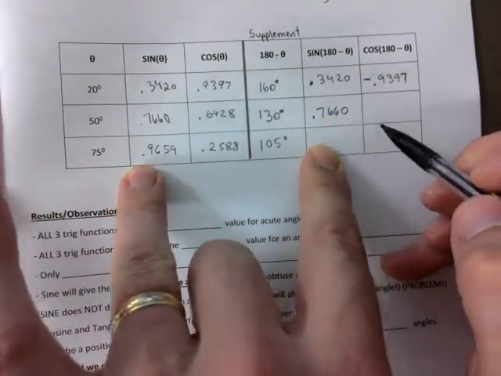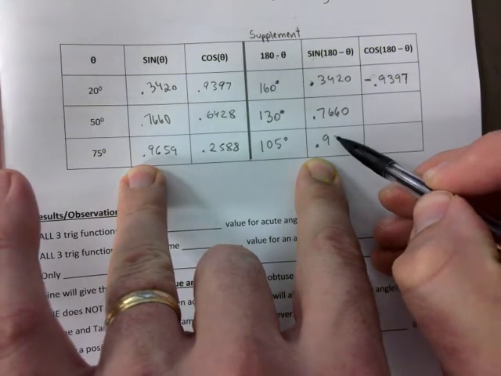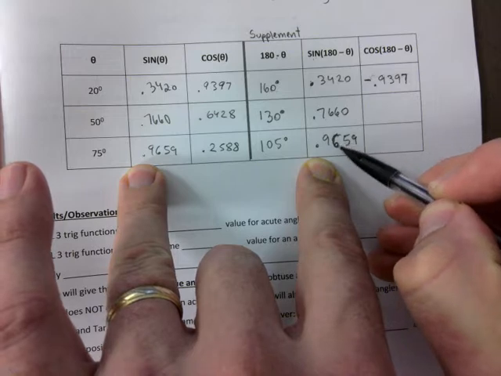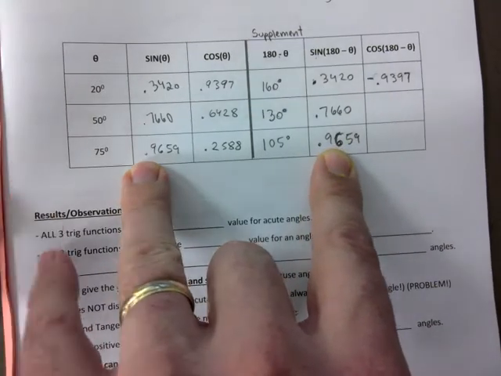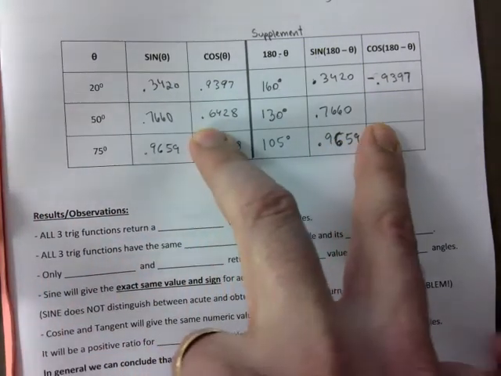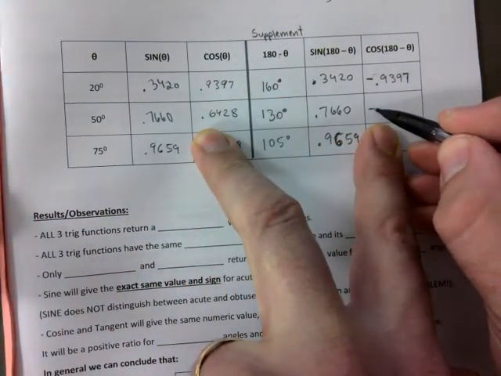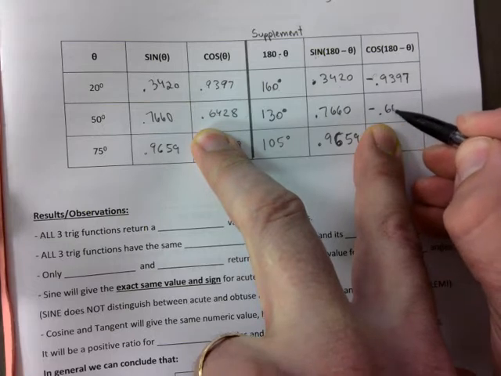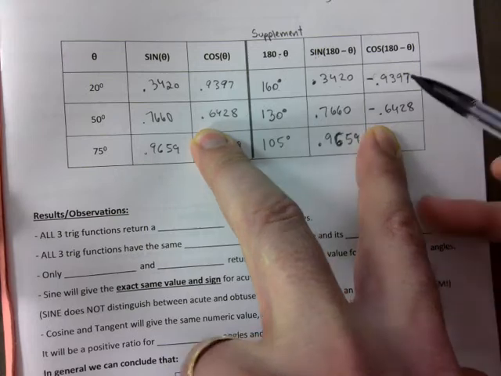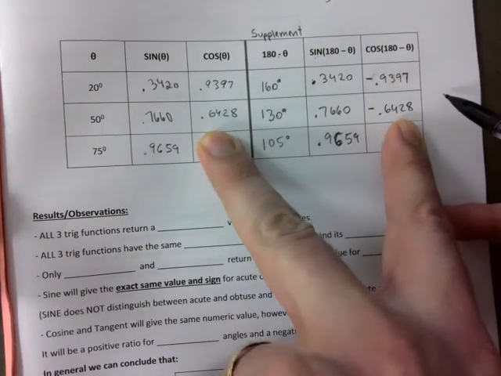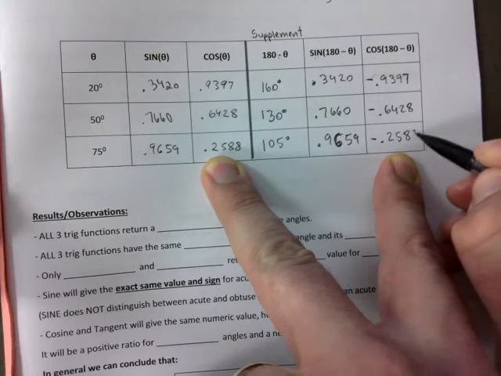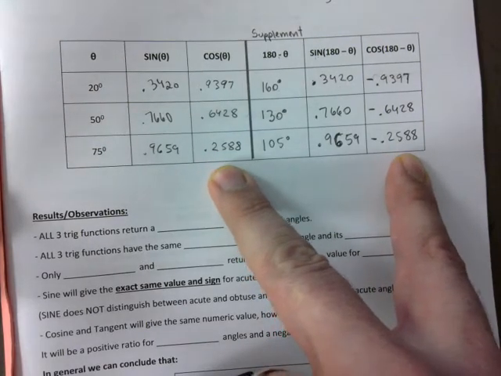The sine values are going to be exactly the same every single time. However, with the cosine values, all I'm going to do is throw a negative in front of it. Two reasons: I know that it's an obtuse angle, but I've observed before that I got the exact same value. So I can just use my previous answers to predict what the cosine ratios are going to be.